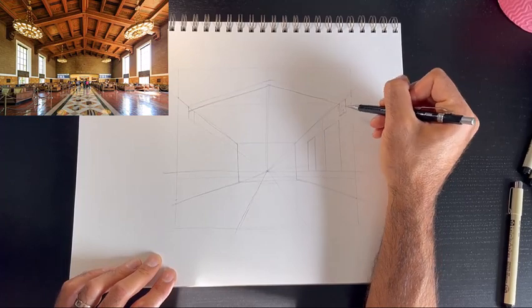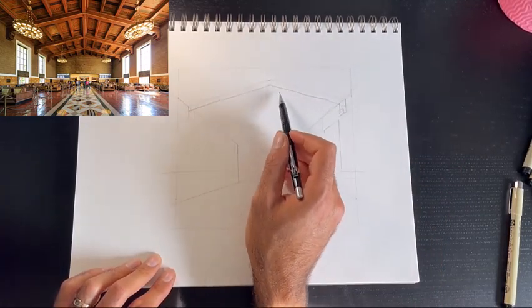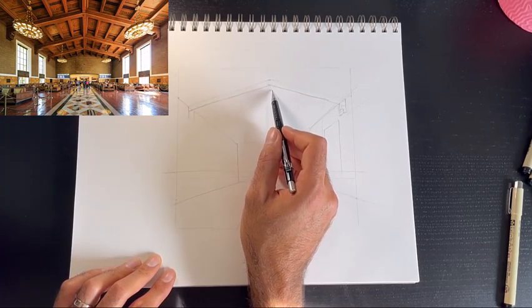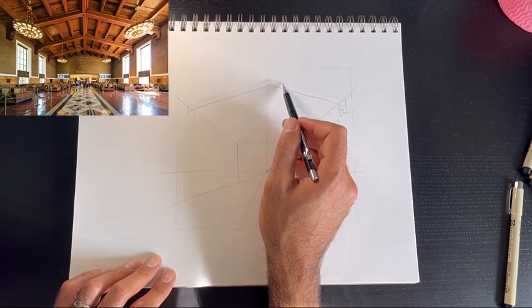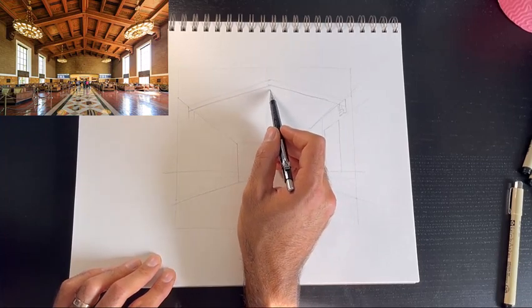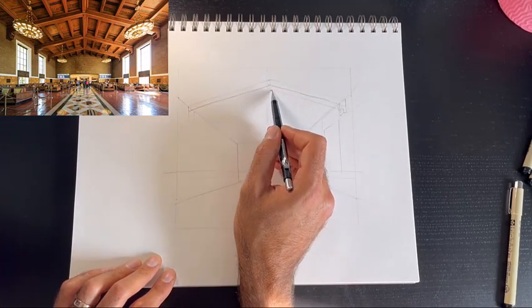And again, I don't want to go too far into detail here, but I'm just kind of massing everything out. So I'm looking at the depth, kind of the bottom of the beam, and comparing that to the top. It's about the same, maybe a little less. So I'm kind of doing this.